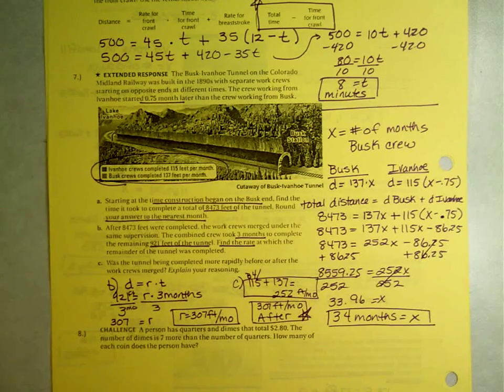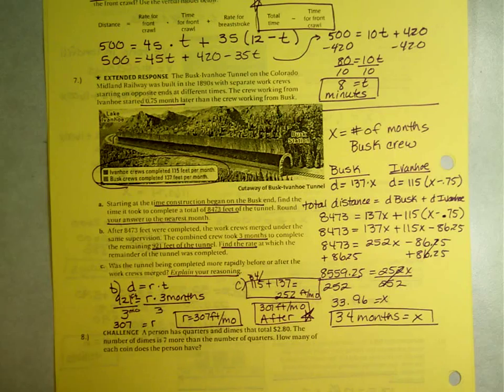I didn't have a lot of room on here to write it out in words, but when it says explain your reasoning, please make sure you are writing it out in words so that people can understand it. Okay, and that is problem number 7, and I will be moving on to number 8.